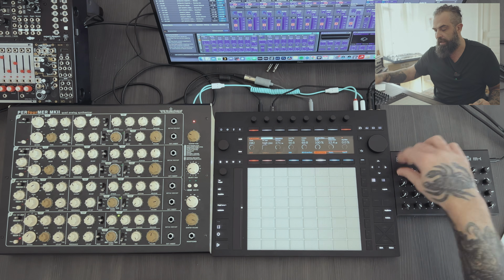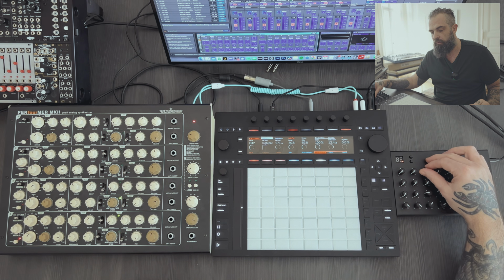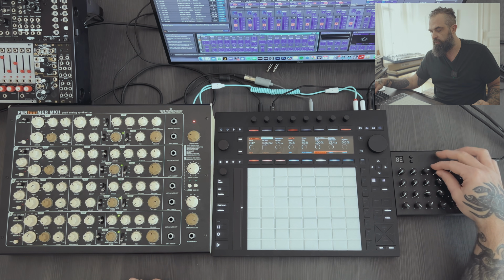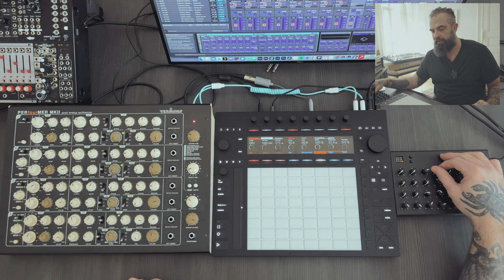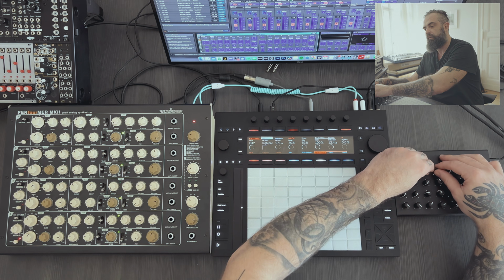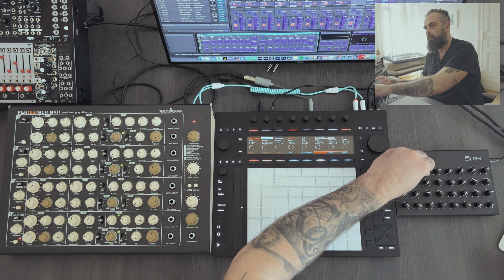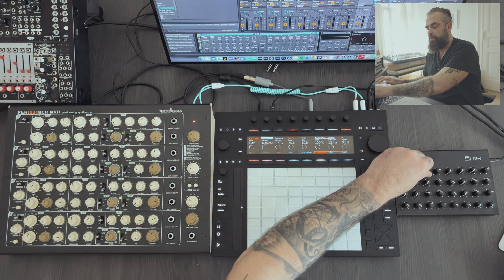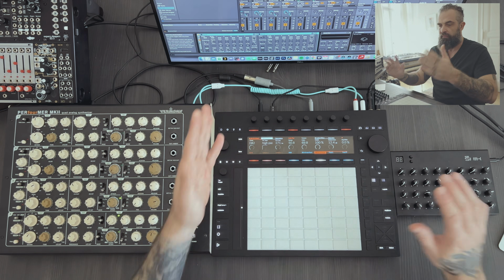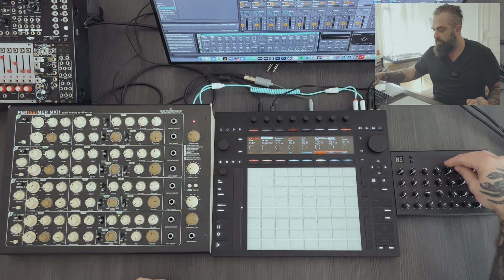Let's turn this off. I have an autopan. With this I decide the quantity, the amount, and this decides the rate. I map everything, of course, before on the computer.